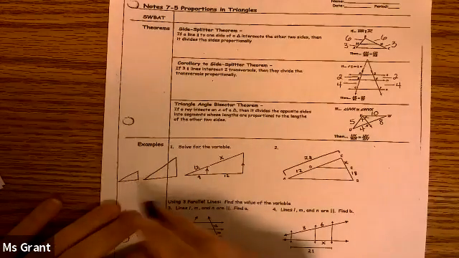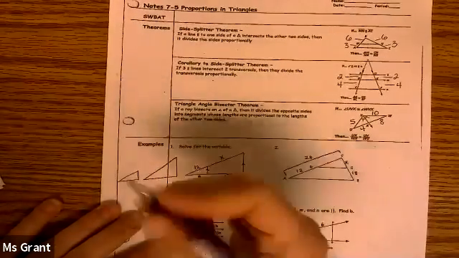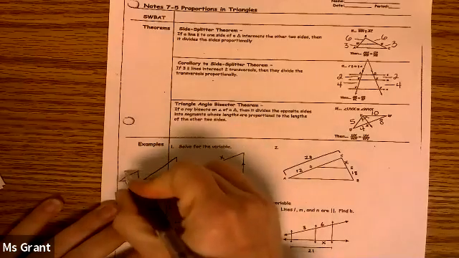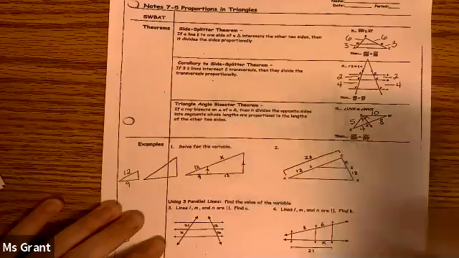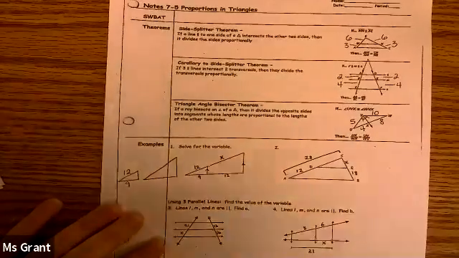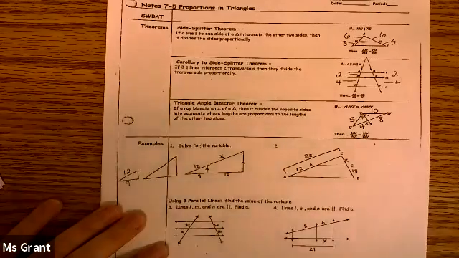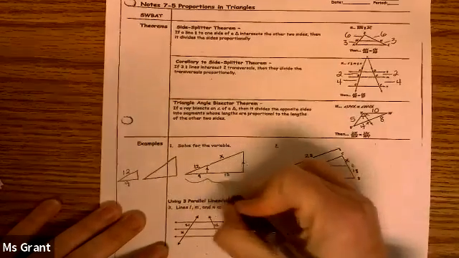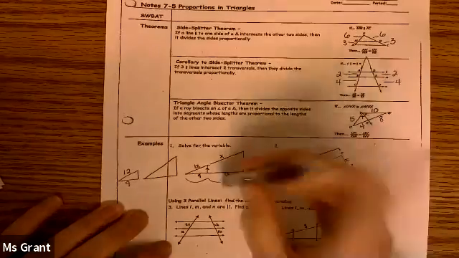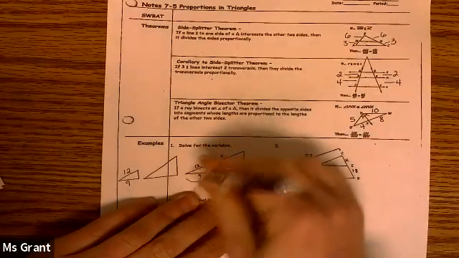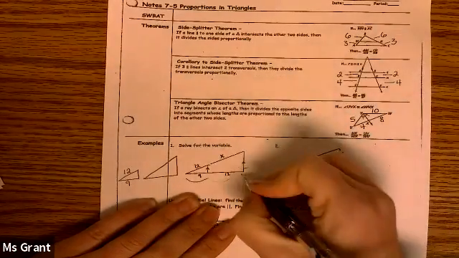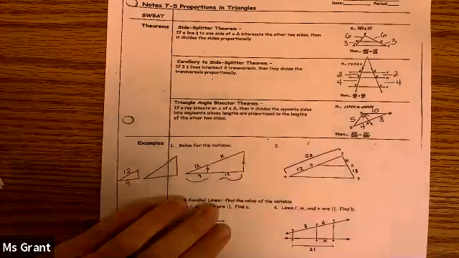So small triangle, big triangle. This is 9 and this is 12. Okay? I do not know if they're right triangles or not. That was not told to me. I cannot assume that. However, this long side is 9 plus 12. Right? 21.